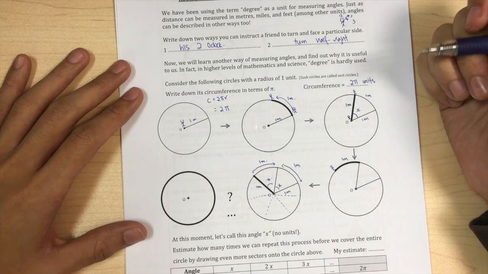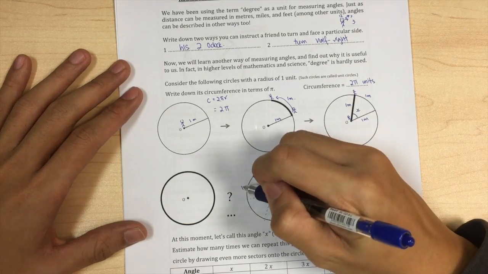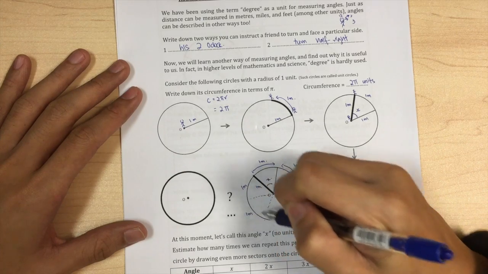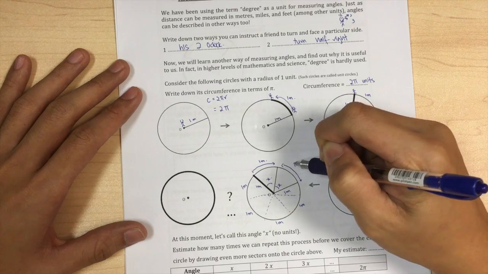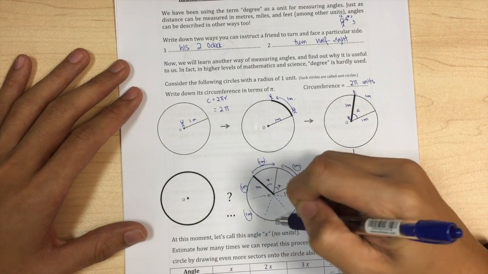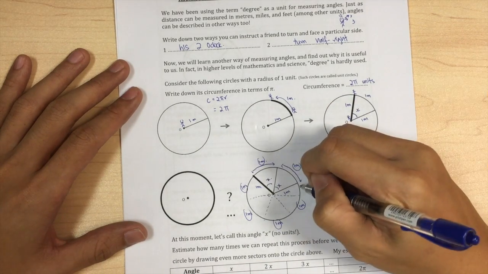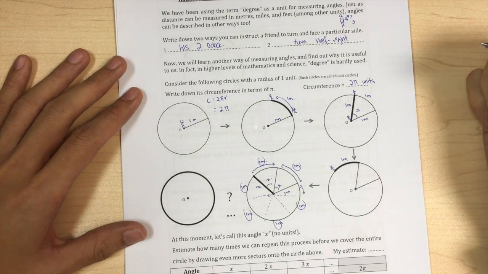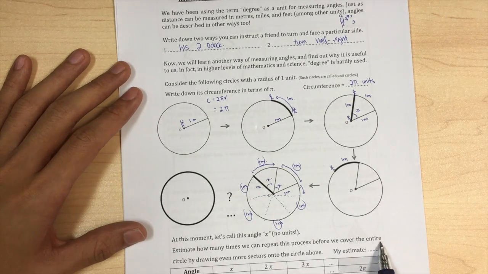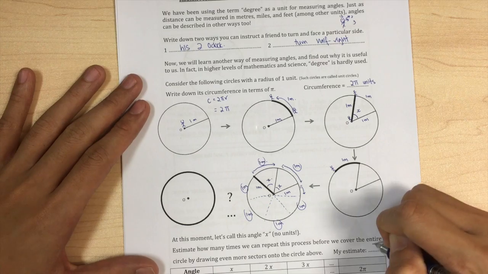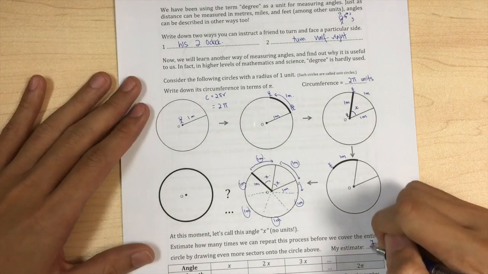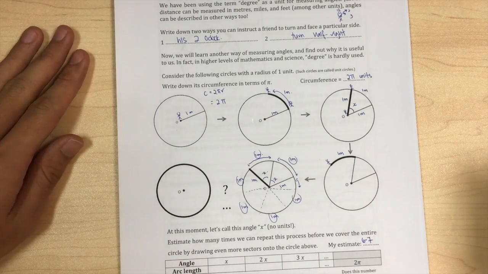Okay, so I did a rough drawing over here, right? Another 1 meter over here, another 1 meter over here, 1 meter over here, 1 meter over here. So how many do I have? 1, 2, 3, 4, 5, 6. And then I have a bit more. So how many times can we repeat this process before I cover the entire circle, right? My estimate is maybe 6 or 7, maybe 7. Or maybe 6 to 7, around there.